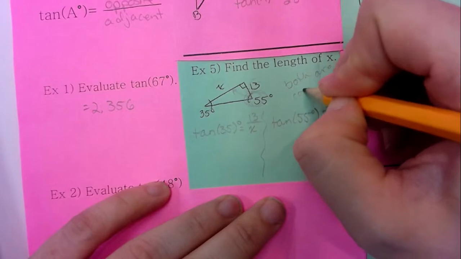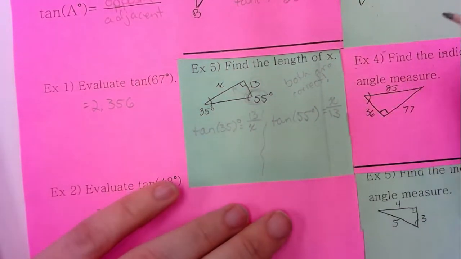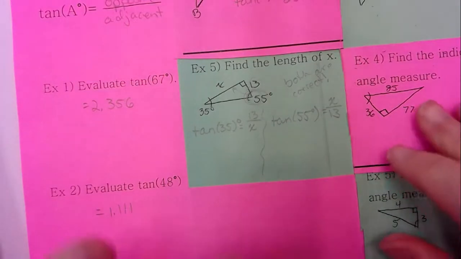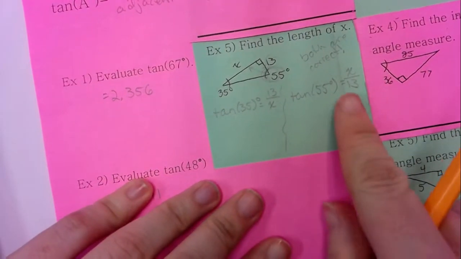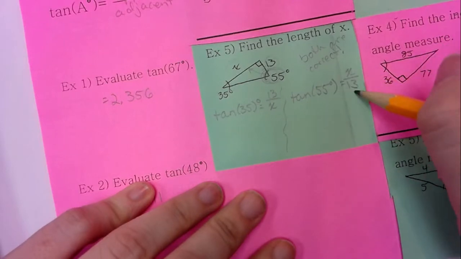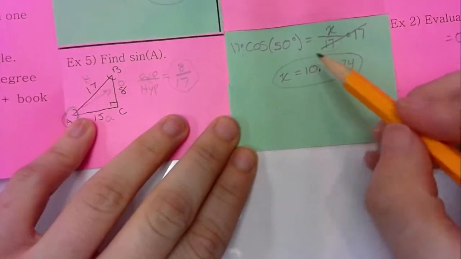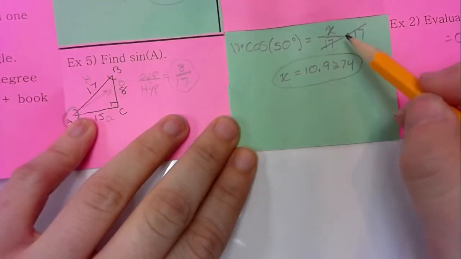So both are correct. So it's not like you're going to be wrong if you choose one versus the other. However, I will tell you it's a little bit easier to solve if your x is on top and you have a number on the bottom, because then you're going to do exactly like we did on the cosine problem, where you just multiply by the denominator on both sides and that's it.